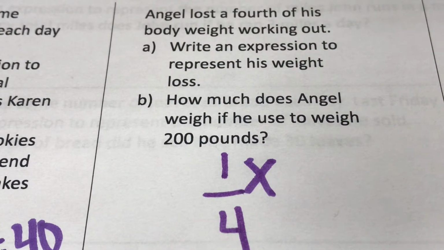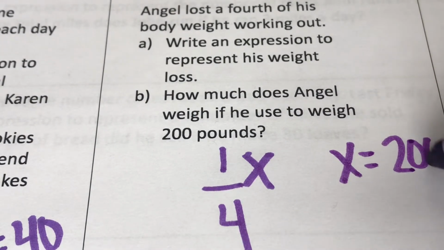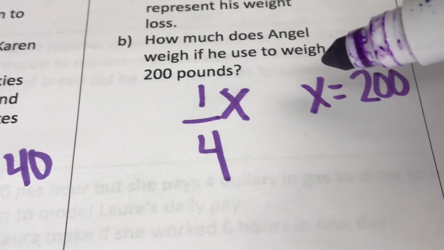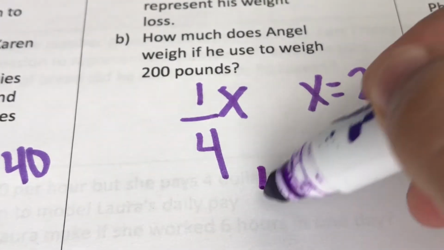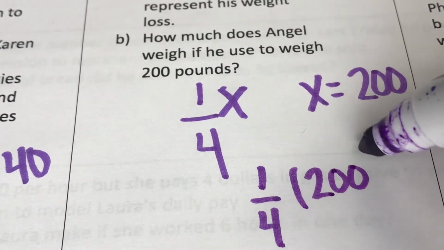We want to know how much Angel lost if he used to weigh 200 pounds. So what they're telling us is that X is equal to 200. When we plug in 200 for X and evaluate, we should get 1/4 times 200.